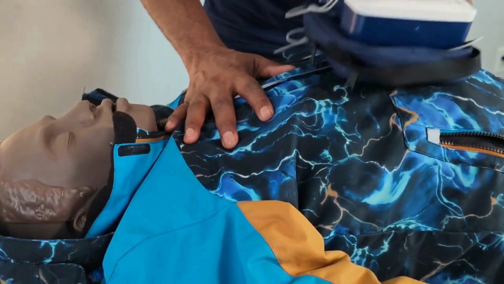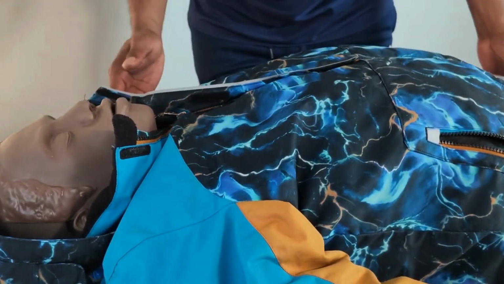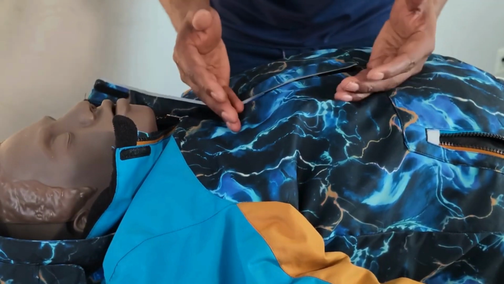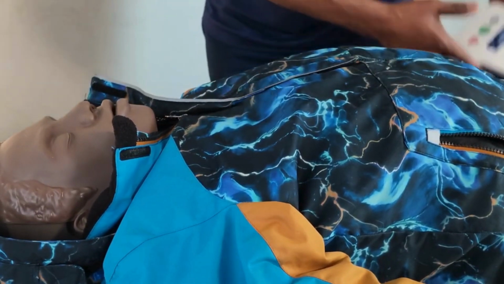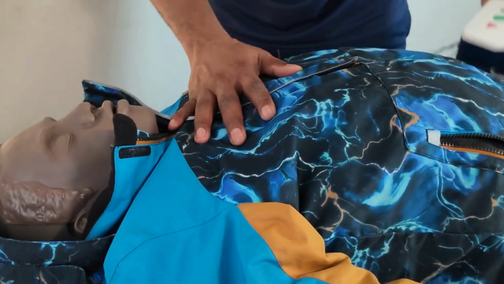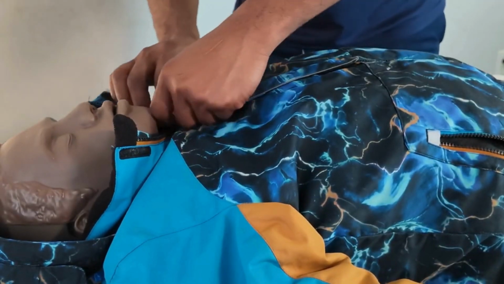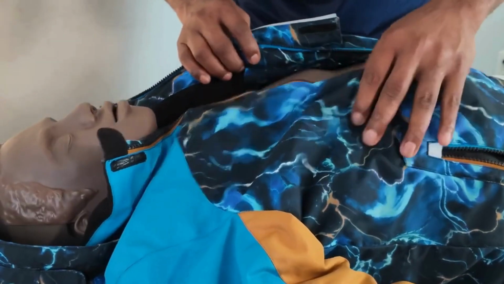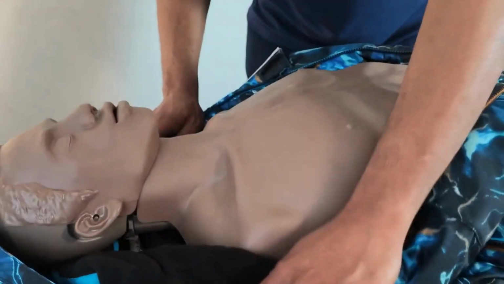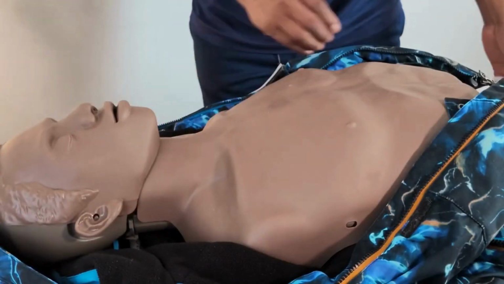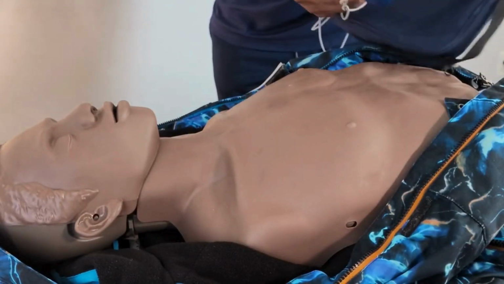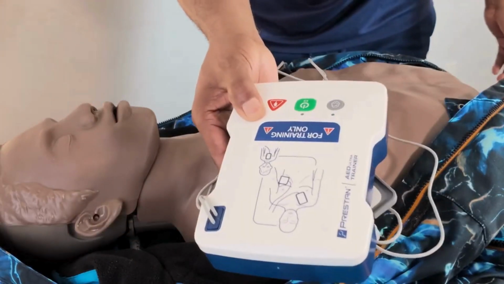So you have a person over here on the floor who has collapsed. You want to help the person. You have grabbed your AED, and the person has clothes on. So first, just remove the clothes.